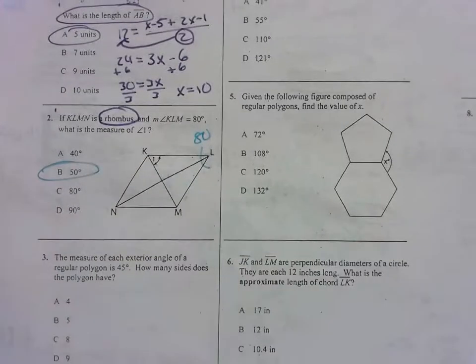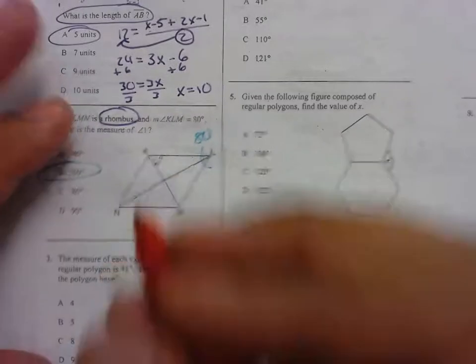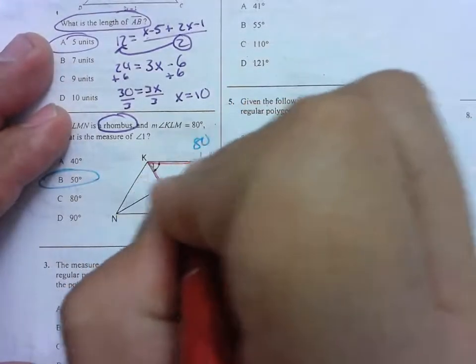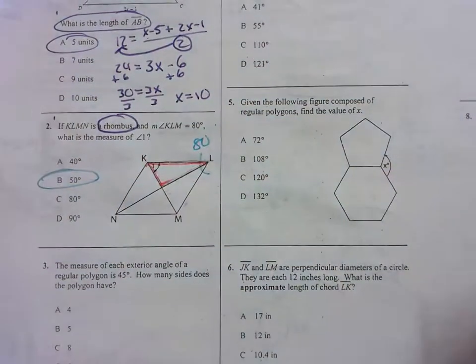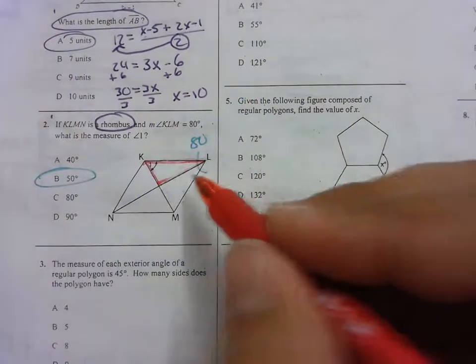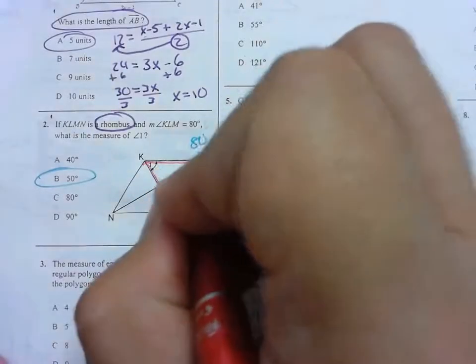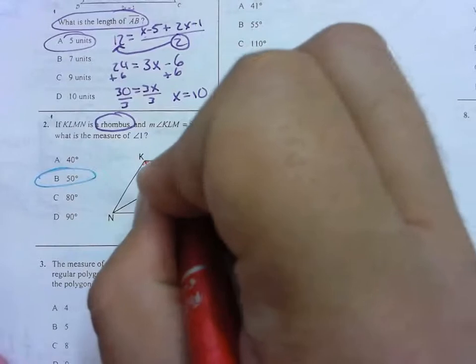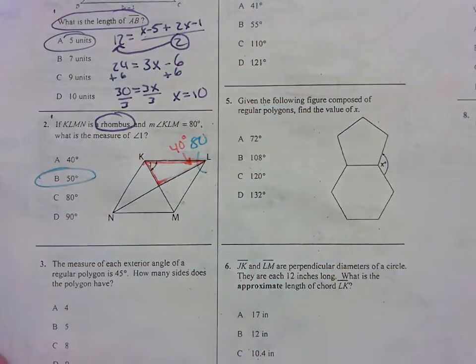They're asking you to find the measurement of angle 1, which is in this triangle. So if I remember that the diagonals in a rhombus bisect the angles, that means this angle in here is 40 degrees. It's half of 80.